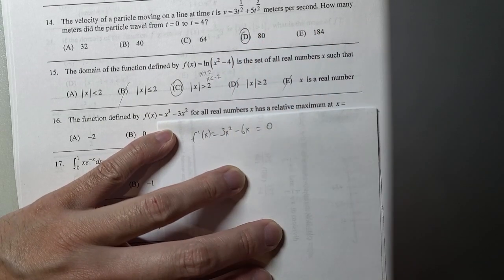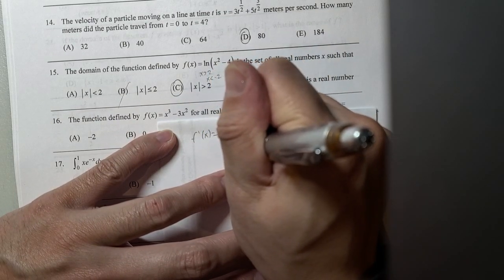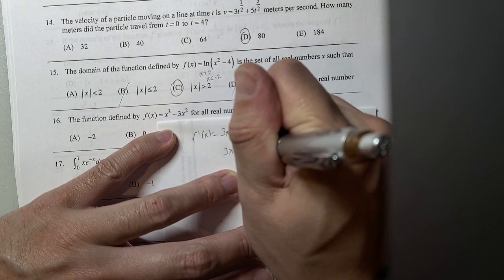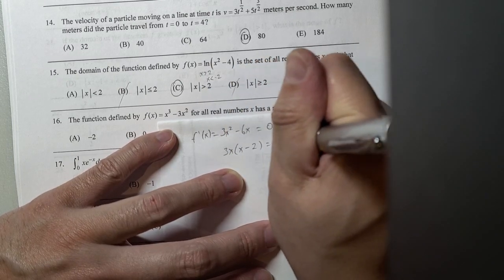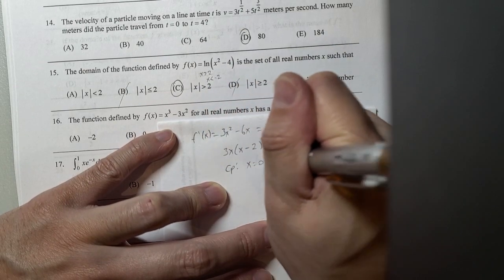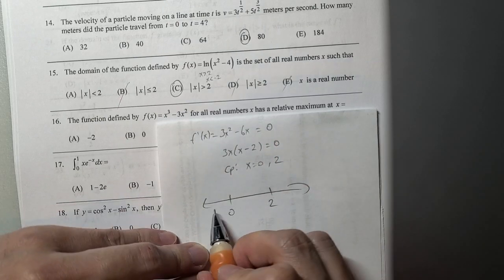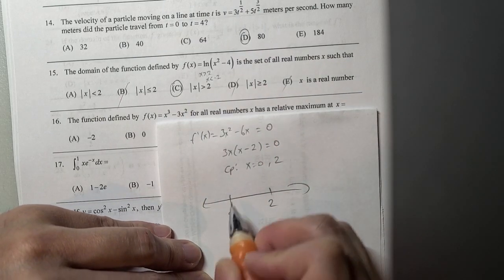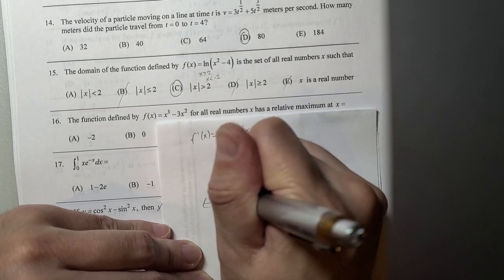We set it equal to 0 to find our critical points. So we factor a 3x from both terms. That would be 3x(x - 2). Okay? So our critical points are x = 0 and x = 2. Let's do the first derivative test. You plug in some number much less than 0, a huge negative number. This would be negative, this would be negative, two negatives make a positive.